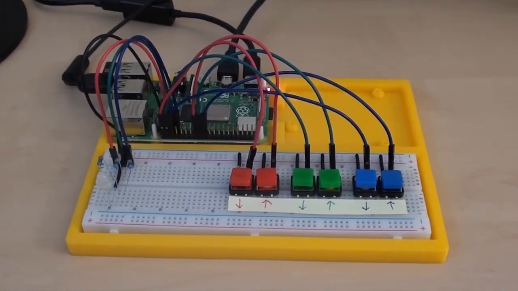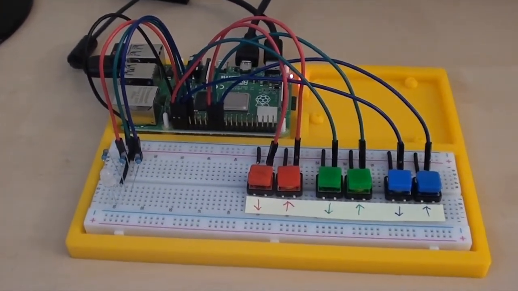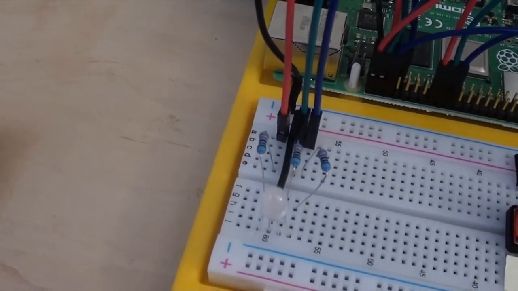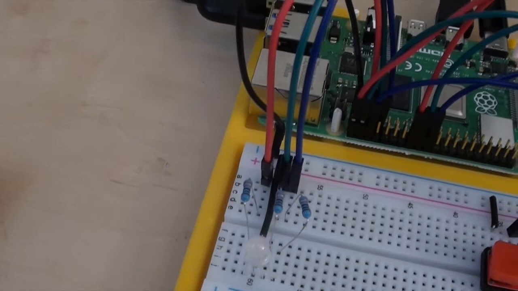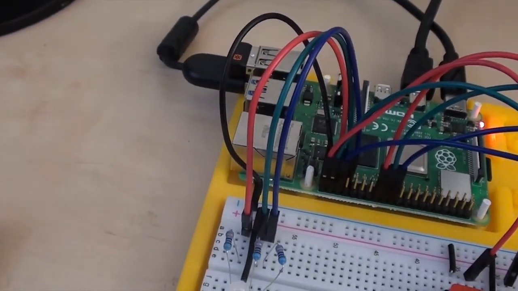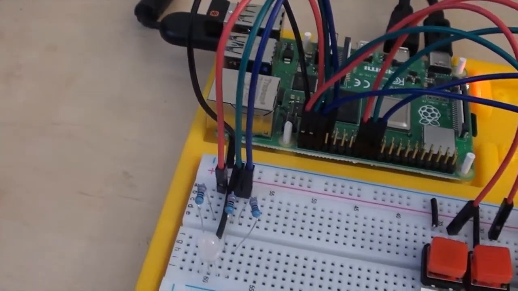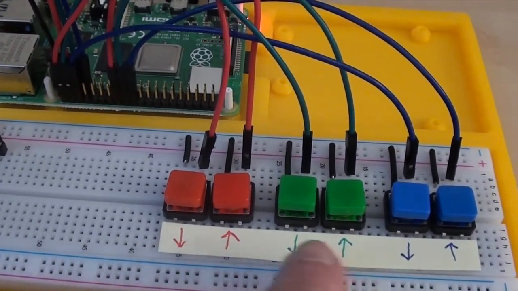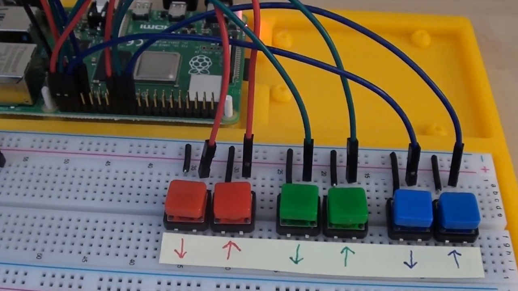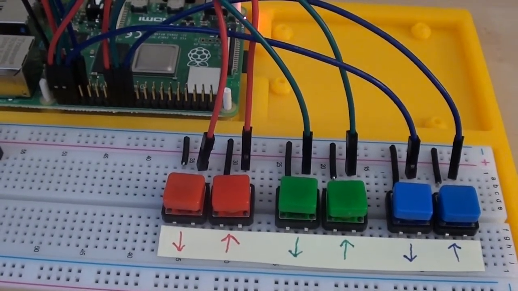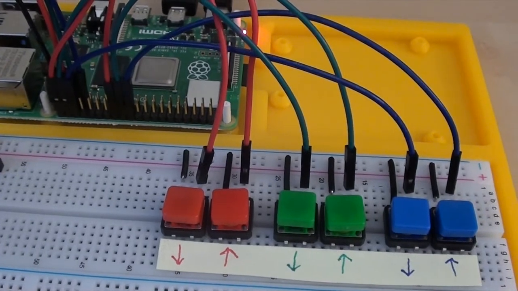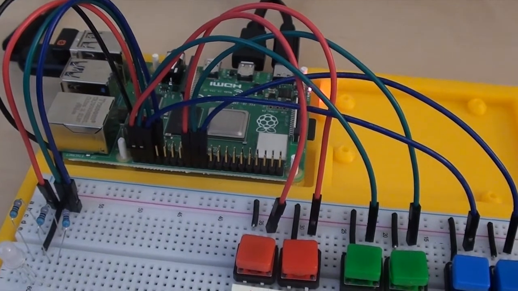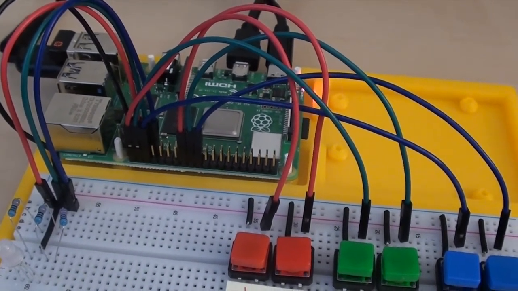So here's the actual circuit I created, and I'll just give a quick flyby. So we can see the RGB LED hooked up with the resistors and the connections to the Raspberry Pi. And then here are the 6 buttons. I placed a little sheet there just so I could keep track of the up and down. And you can see they're all connected to the ground rail and then connected to the Raspberry Pi. So now it's time to see this work in action.